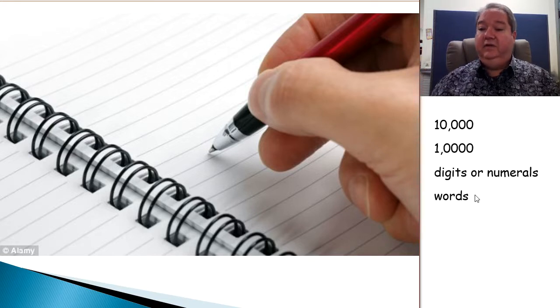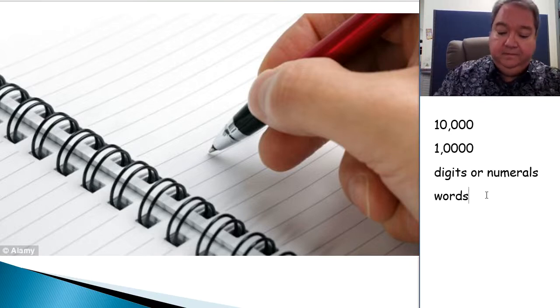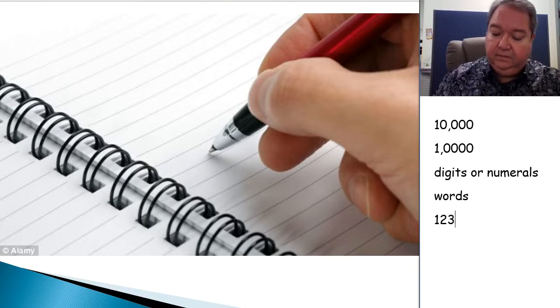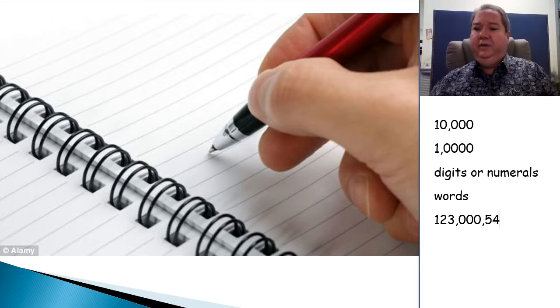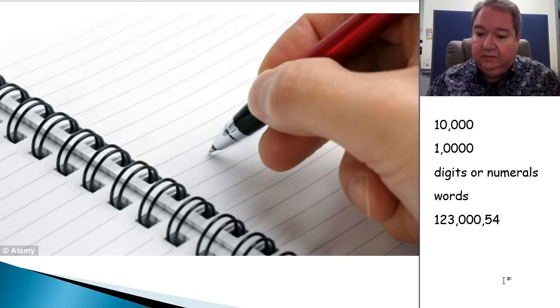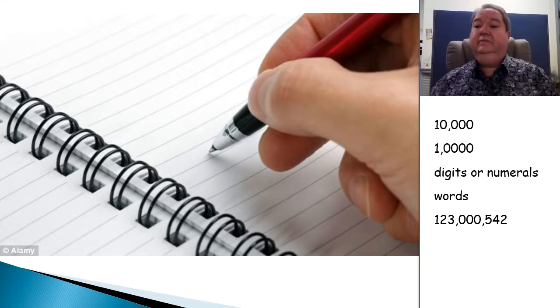For example, if you have something like this. How do you read this? Oh, I need another digit there. How would you read this?